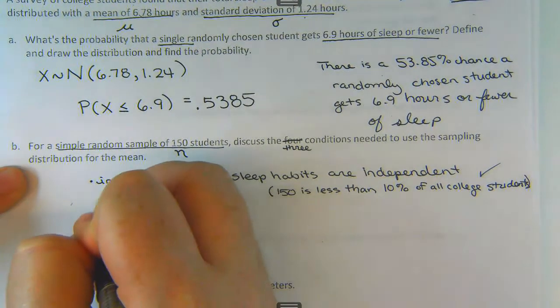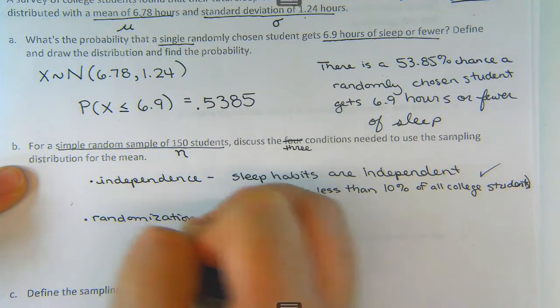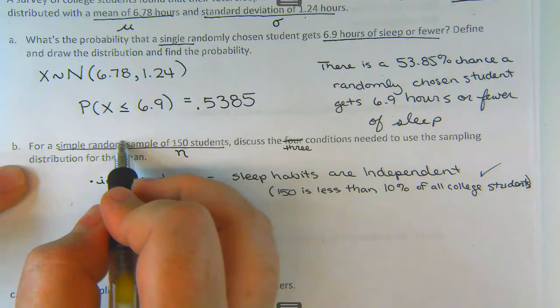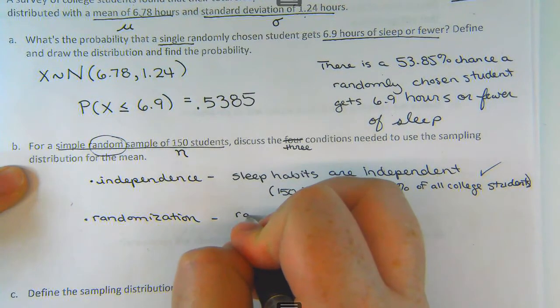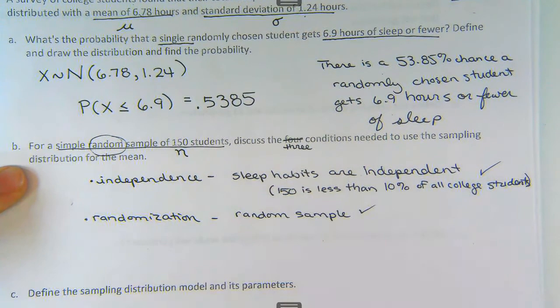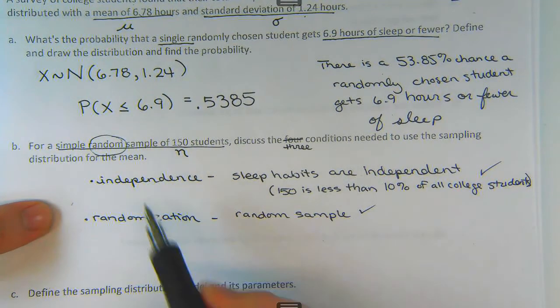Next, we need randomization, which is the idea that we need a random sample. And because they tell us right there that we have a random sample, this is met. Again, if they don't state it clearly, we're just going to assume.